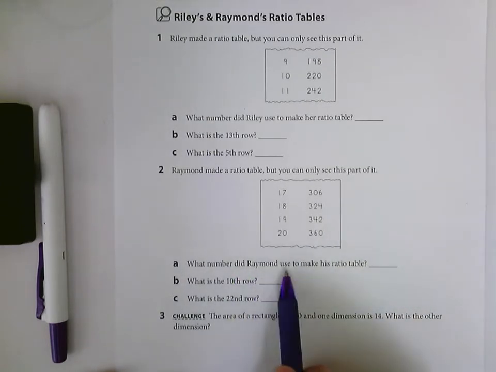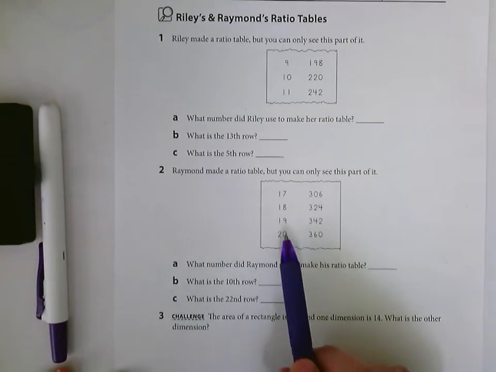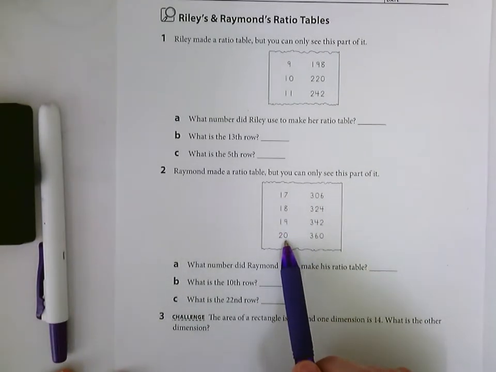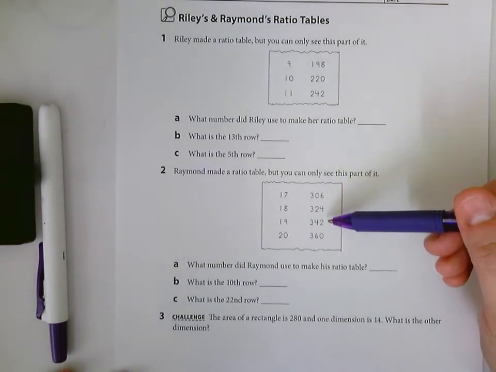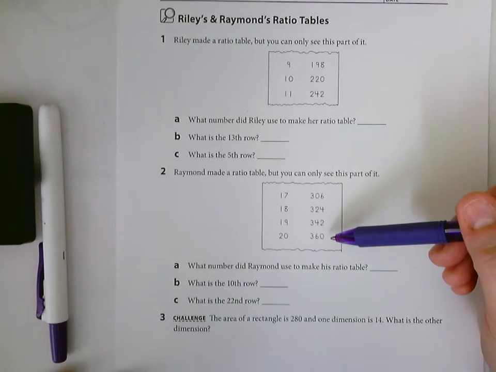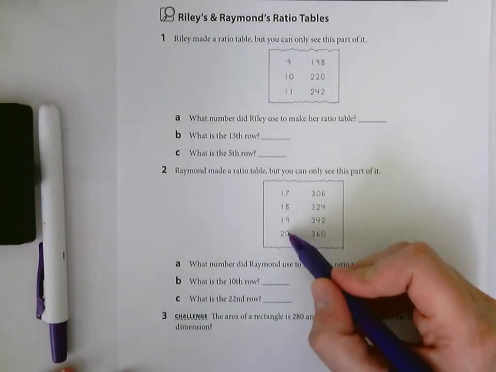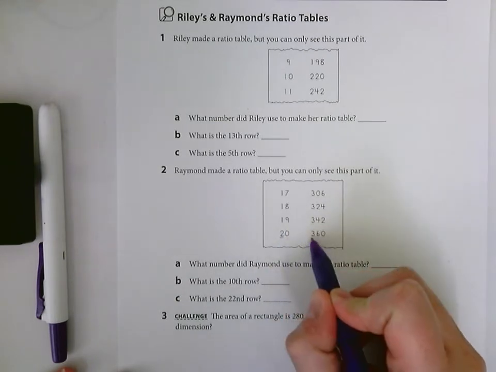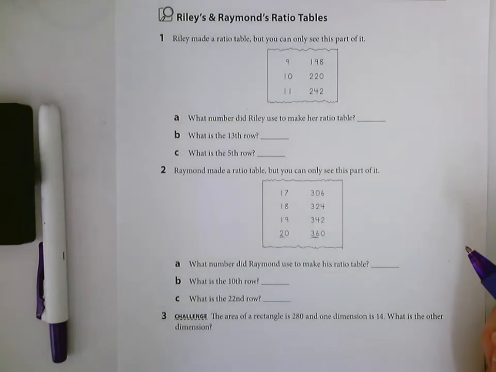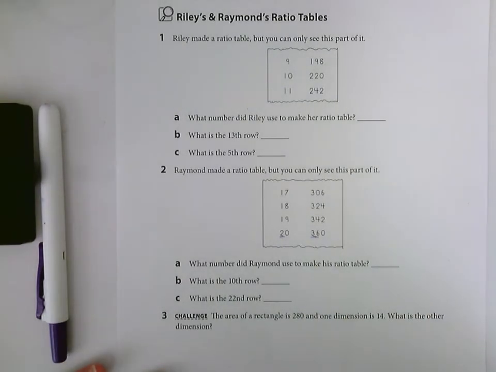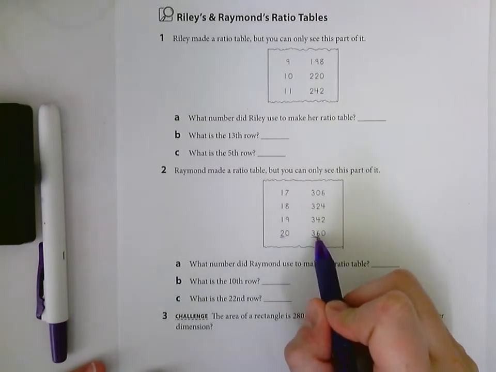What number did Raymond use to make his ratio table? So I'm going to look and see. I have 17, 18, 19, and 20 on this side. I have 306, 324, 342, and 360 on this side. I'm just going to use some things that I know, looking at my basic facts here. 2 and 36. And I know that half of 36 is 18. So I think that 20 times 18 is 360.